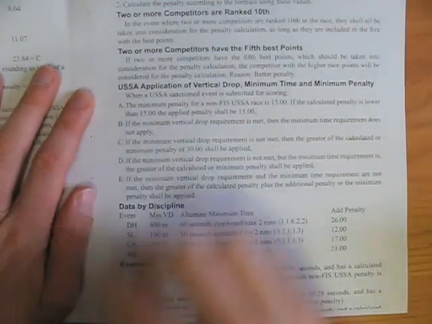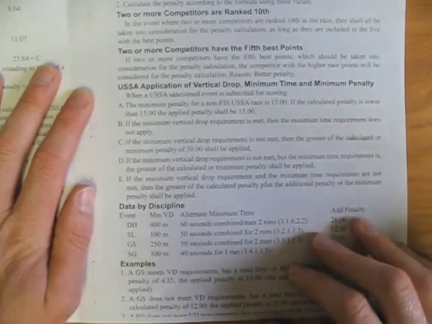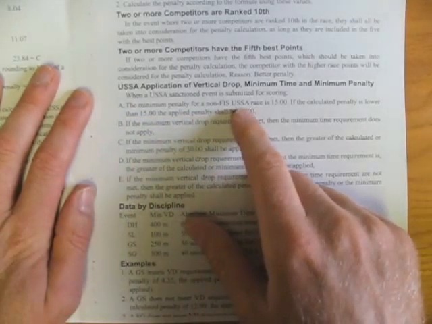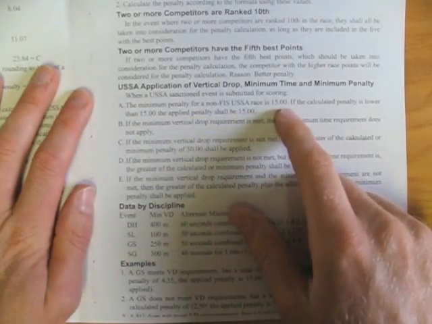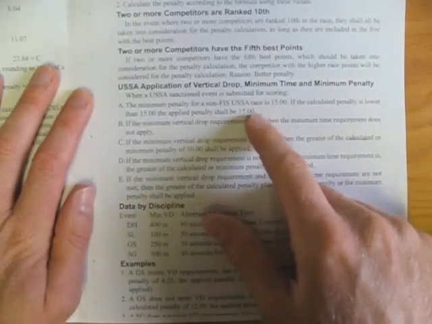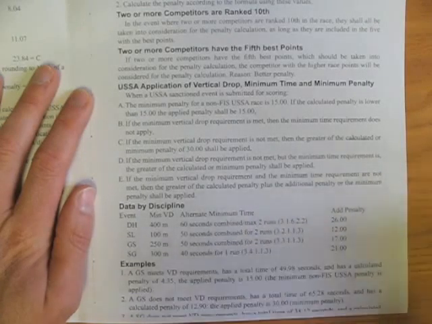Okay, so I think I'm just going to read through this and not give a lot of examples. There's some more examples down here, but this is what you need to be aware of. First off, the minimum penalty for a non-FIS USSA scored race is 15. If the calculated penalty is lower than 15, the applied penalty shall be 15. So that's pretty straightforward, cut and dry. No matter what you calculate the penalty to be, the minimum penalty for a USSA race is 15.